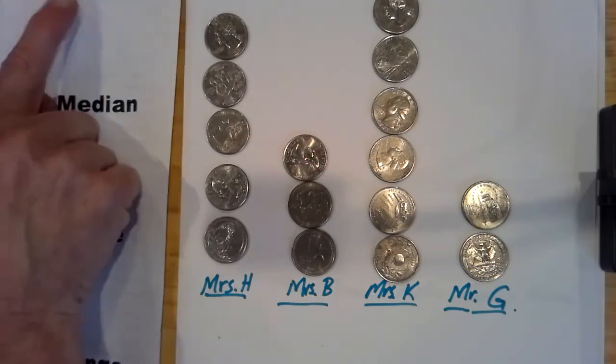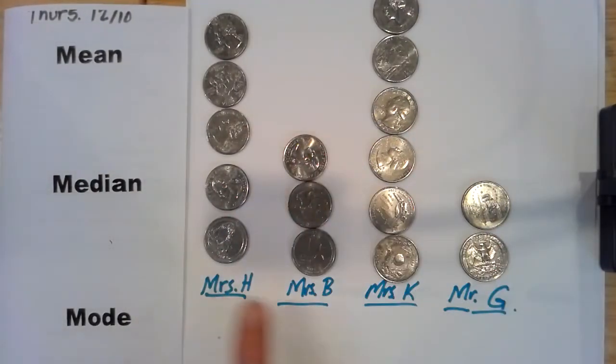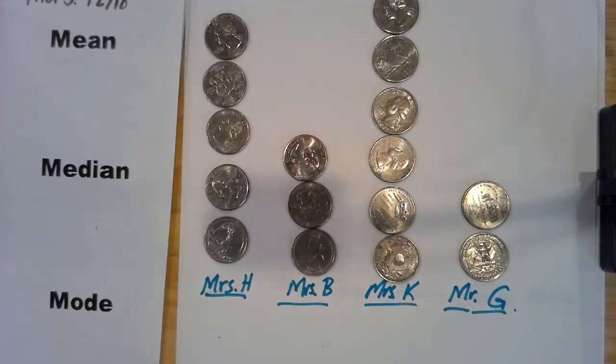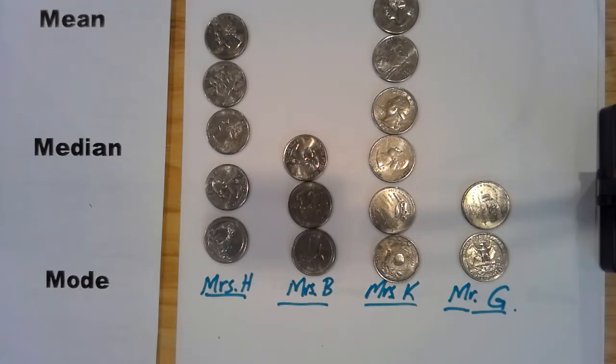Now we know if we were going to find the mean, we would add all these up and divide by 4 people to find the mean. But I also want to let you know this whole leveling out of numbers, how that works. Basically, what you're doing is you're redistributing the numbers to find an even level mark. That is your average or your mean.